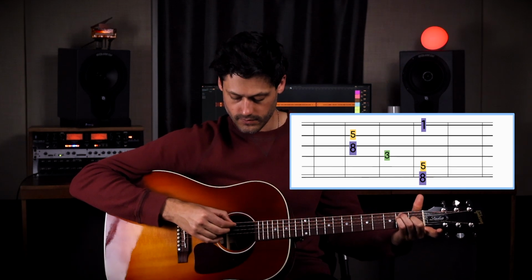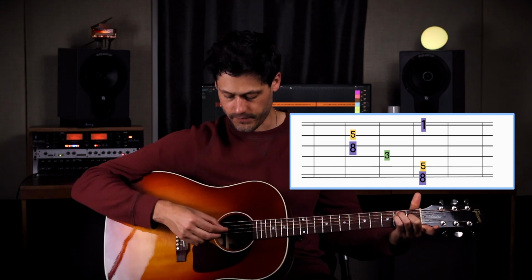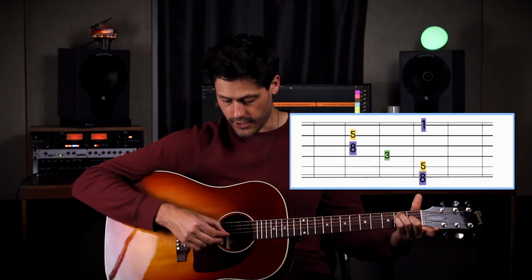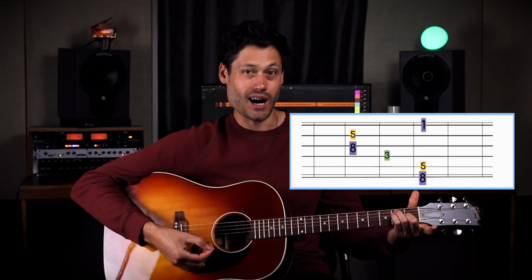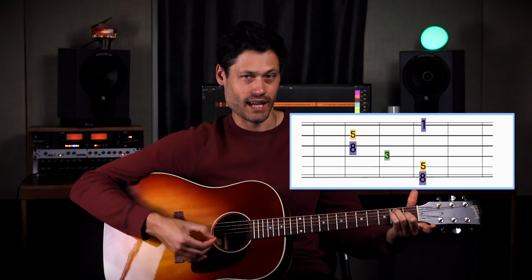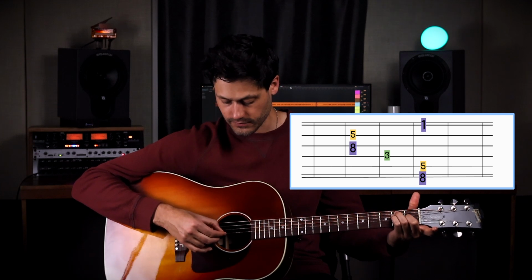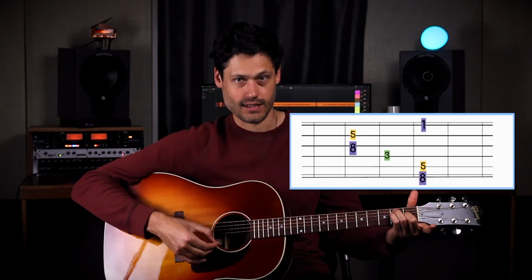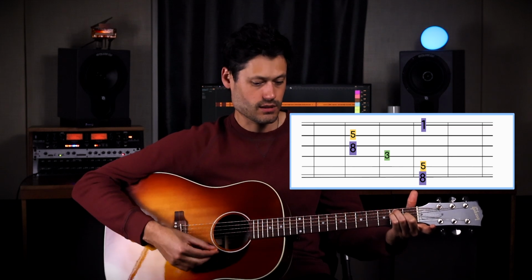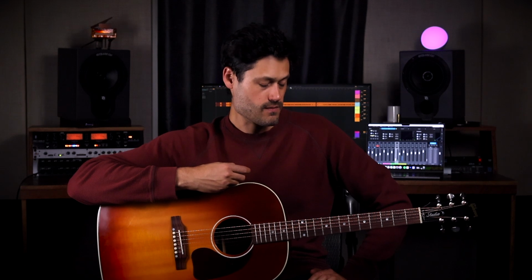So, the E shape is a 1, a 5, an 8, or another 1, an octave, a 3, a 5, and another octave, or 8. We could just call it 8. So 1, 5, 8, 3, 5, 8, or 1. I know that's confusing, but again, I'm just the messenger and I'm trying to explain it the best I can without being there actually with you. So 1s, 3s, and 5s.